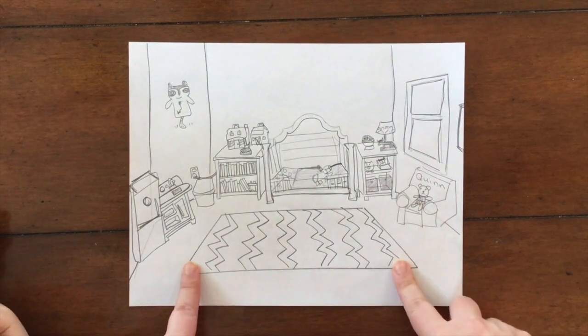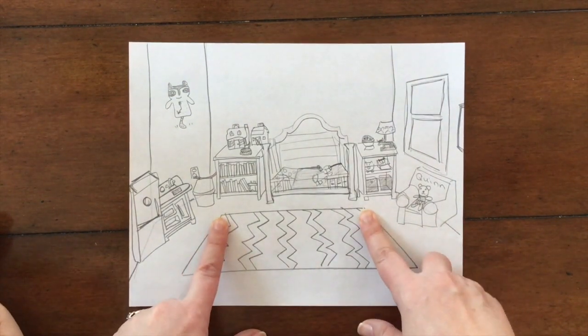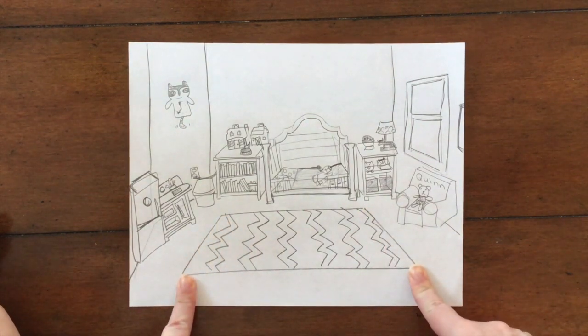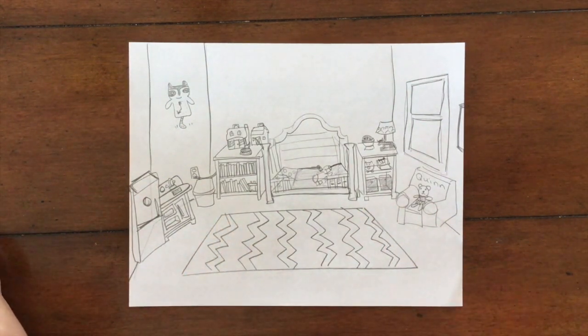And because the rug is further away from me, I drew it kind of narrow, and then it gets wider as it gets closer because it looked like it got bigger as it got closer to me.